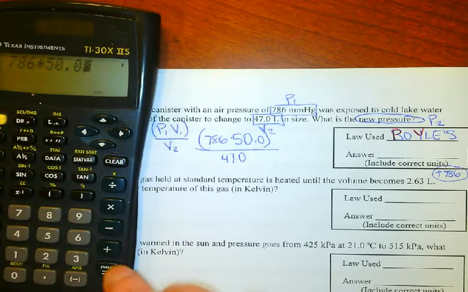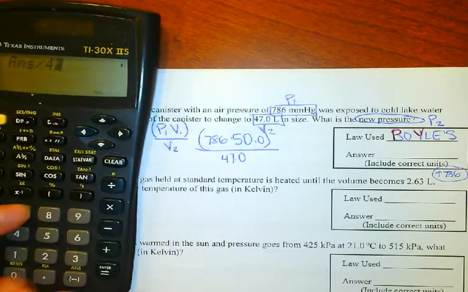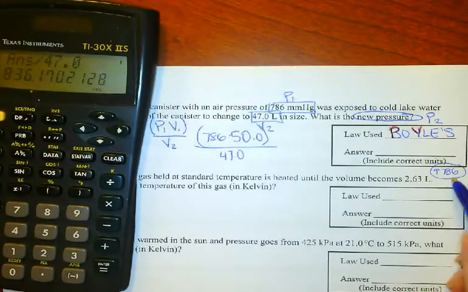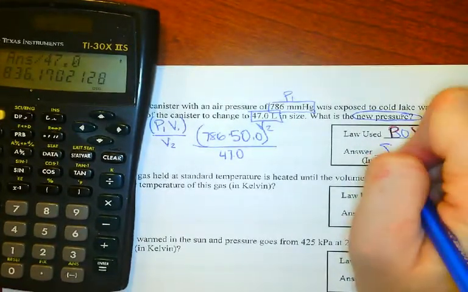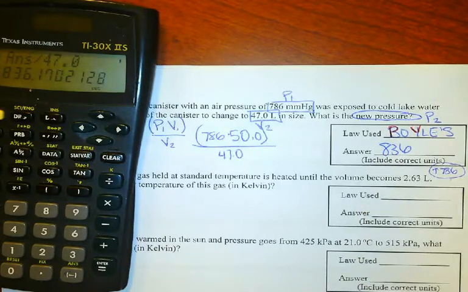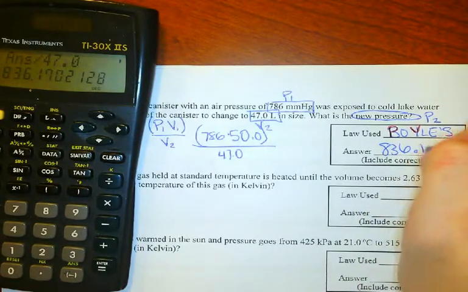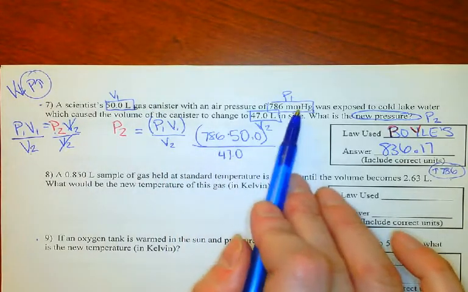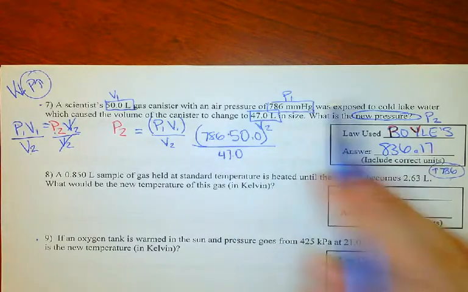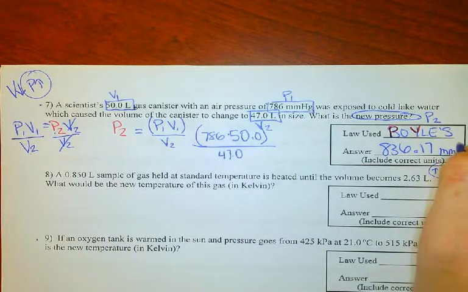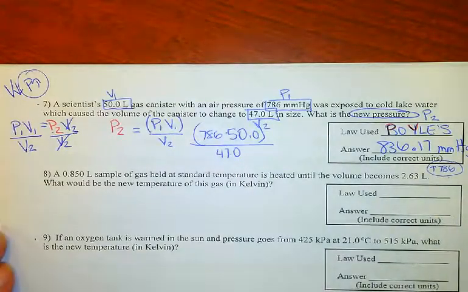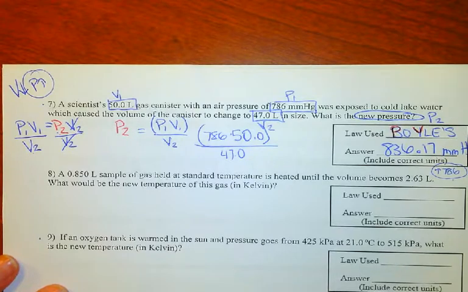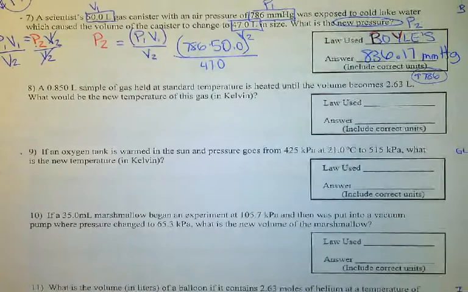786 times 50 divided by 47.0. All right, 836, and sure enough, that's bigger than that answer. That looks great. 836.17, just to keep life interesting. And whatever unit I use for my first pressure, that's the answer for my second pressure, so that would be mmHg. Okay? I think you'll find that rearranging your equation before you plug in the numbers will make it a little bit easier. Let's look at number 9.